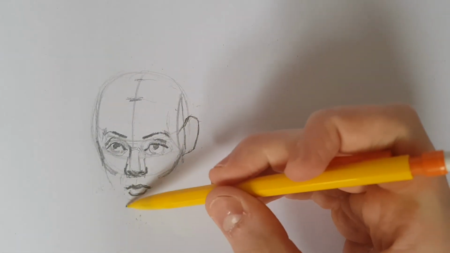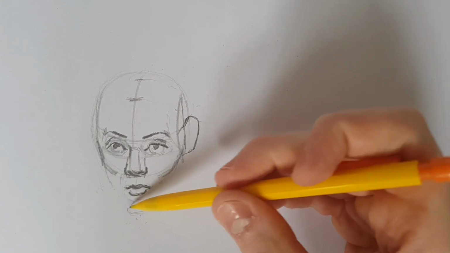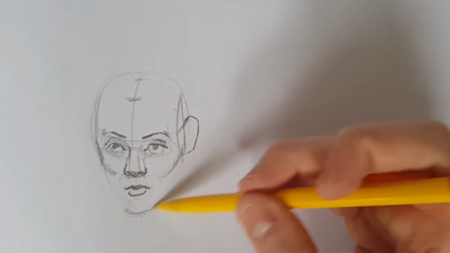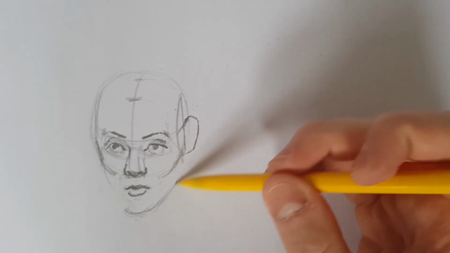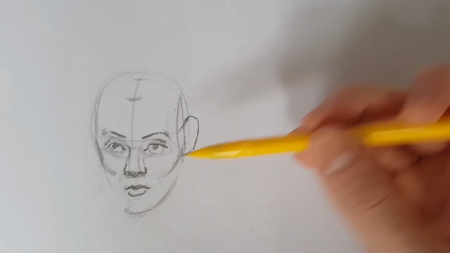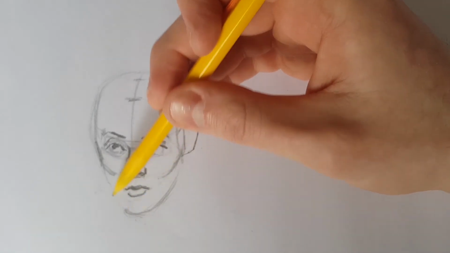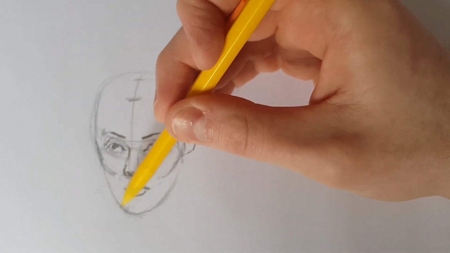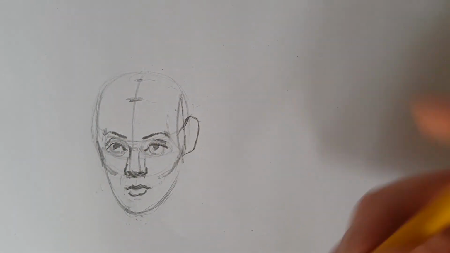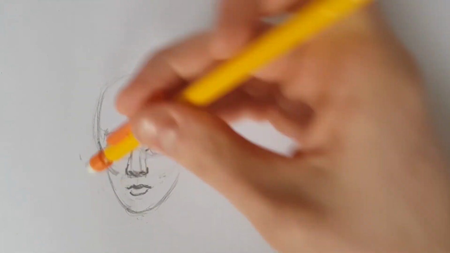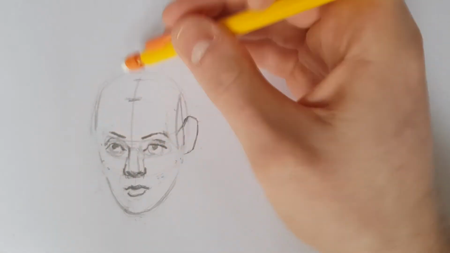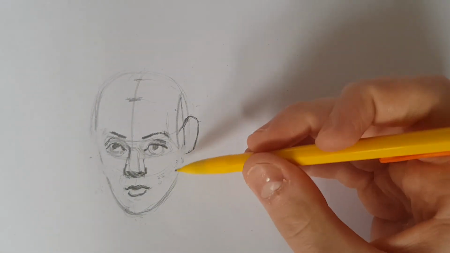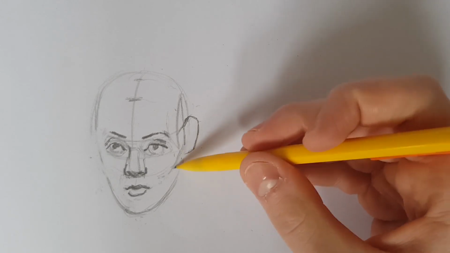I do recommend you use a pencil, so you can rub out mistakes and that. So yeah, remember a woman's jaw line is generally more round, and you're not going to see the cheekbones poking out of their face. Just be more subtle like that.